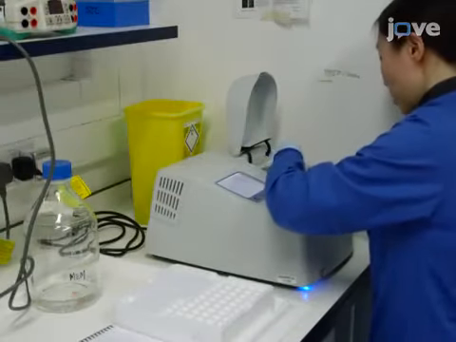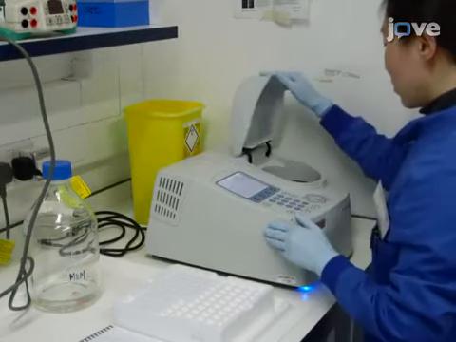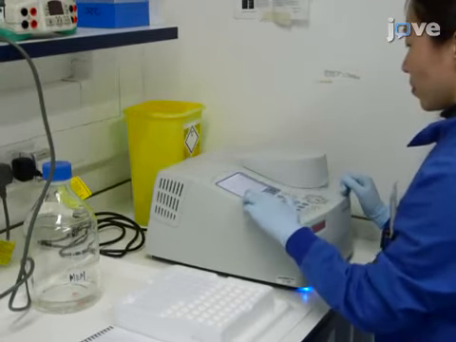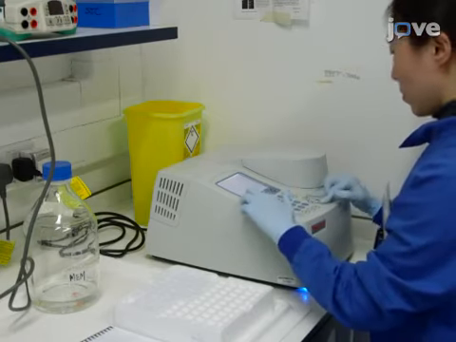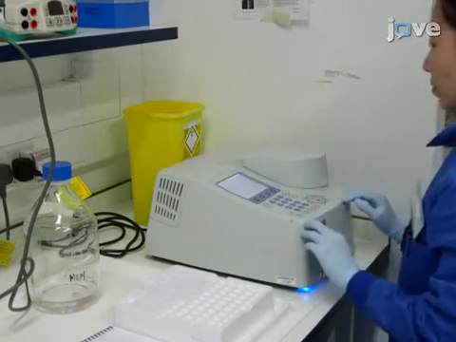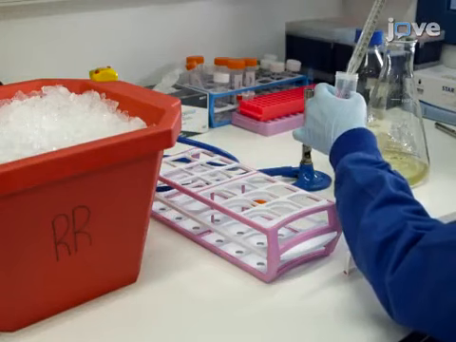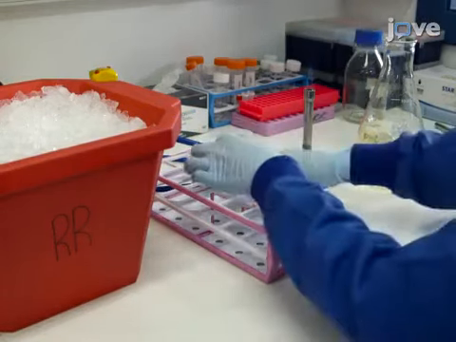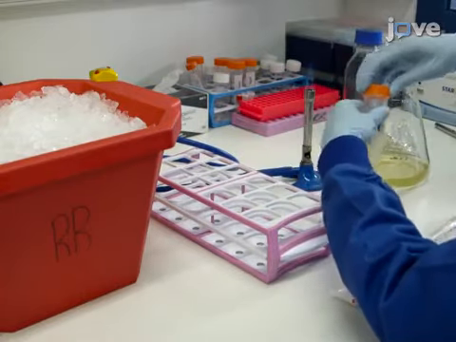Monitor the optical density at 600 nanometers, or OD600, every 30 minutes by taking a 1 milliliter sample from the flask and examining using a spectrophotometer. When the OD600 reaches between 0.3 and 0.5, place 40 milliliters of the culture into a 50 milliliter conical centrifuge tube.